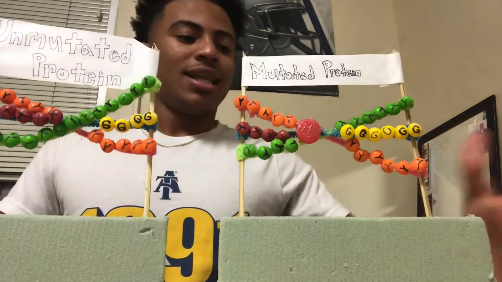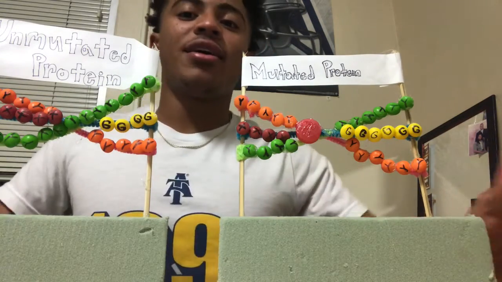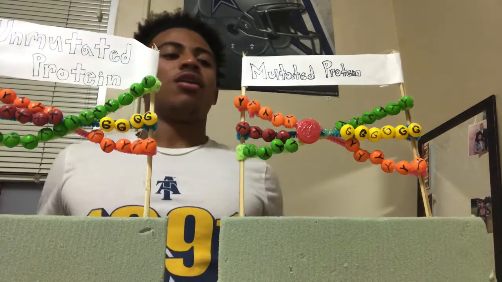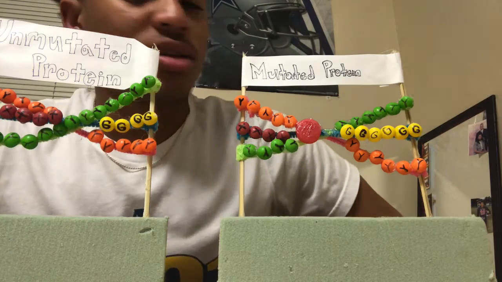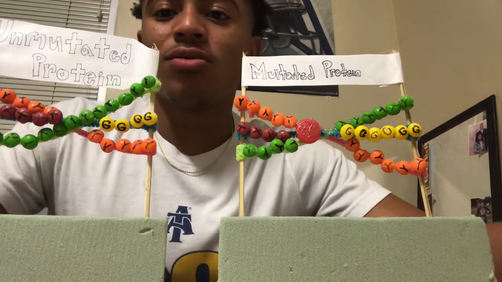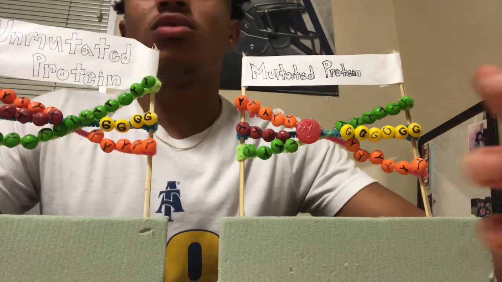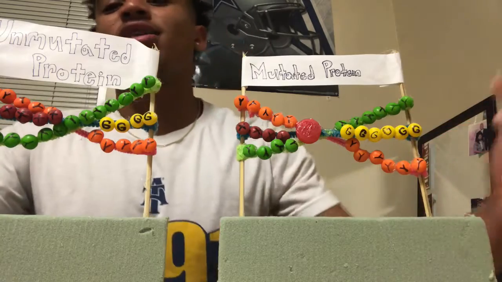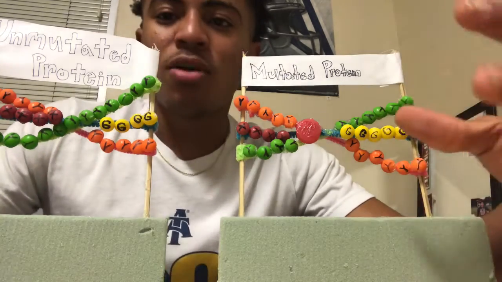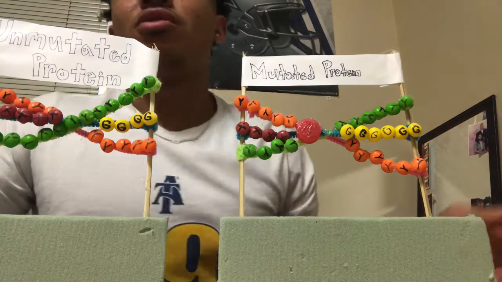So, last but not least, there were various limitations in my model. One main limitation that I had is the complexity of the protein. Since my protein was so complex, it was hard. It's typically hard to depict this on a model, but you can have a smaller representation of it, though you don't have all of it.